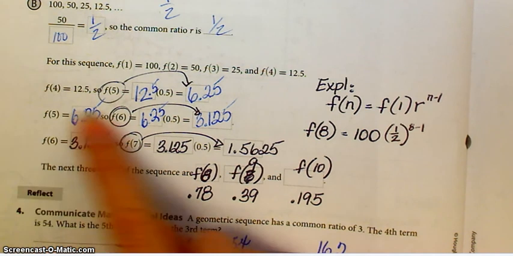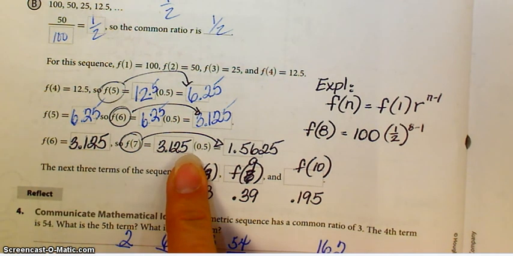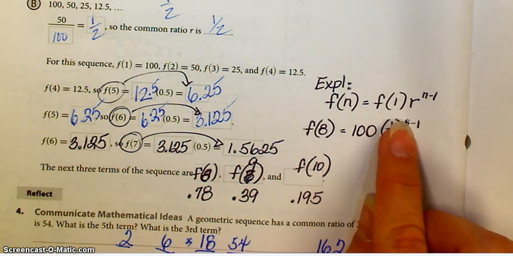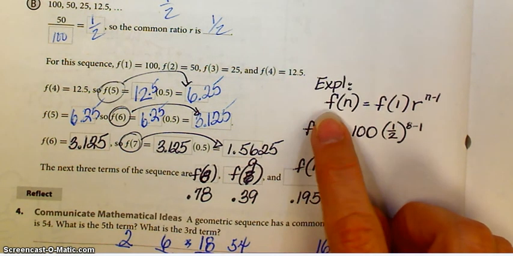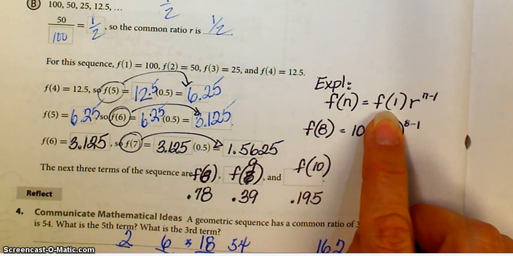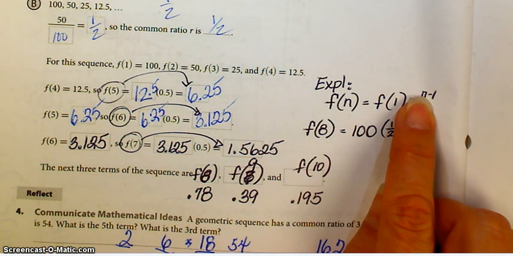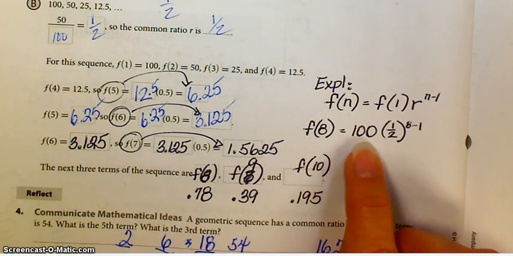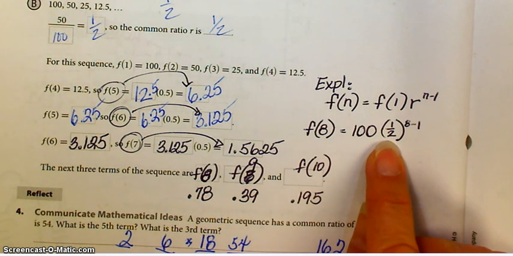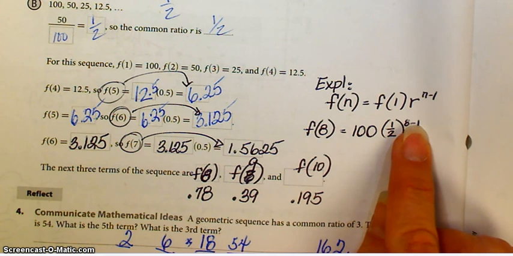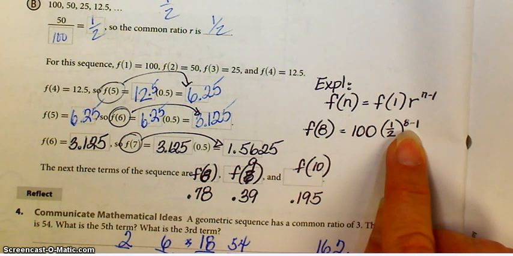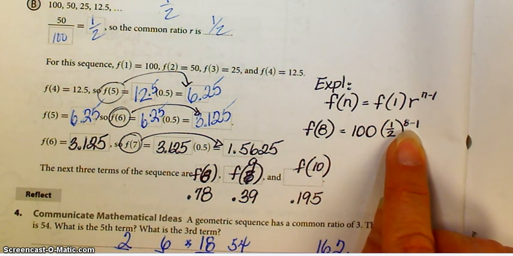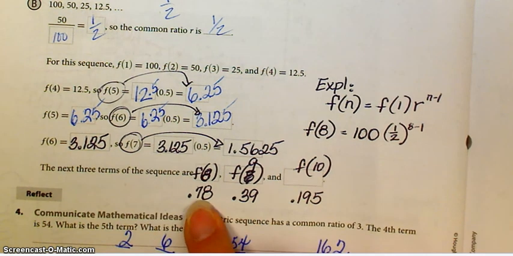So these are all doing it with a recursive rule, meaning that you would need to know the previous term in order to calculate the one that you wanted. If you wanted an explicit rule, remember the nth term is equal to the first term times r raised to the n minus 1. So if I wanted the eighth term, I would take the first term, multiply it by the common ratio raised to the 8 minus 1 power, or raised to the 7th power. Okay? And that's the way I would find the eighth term.